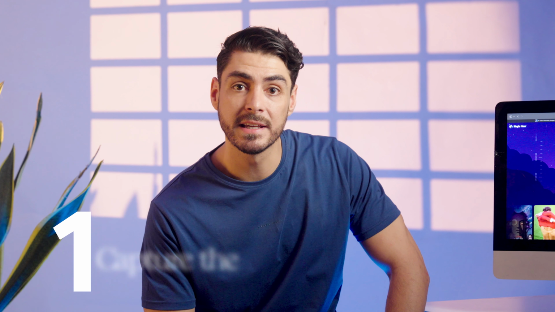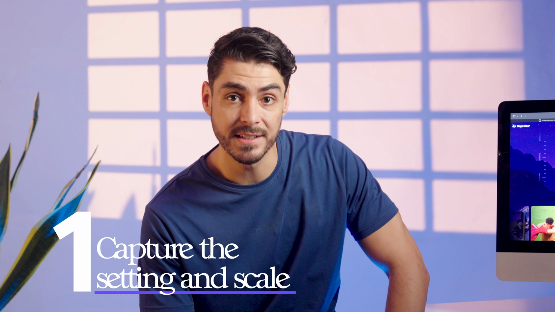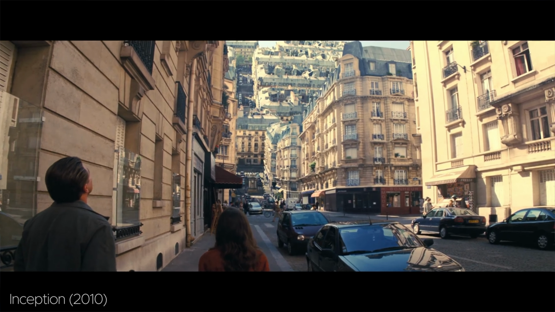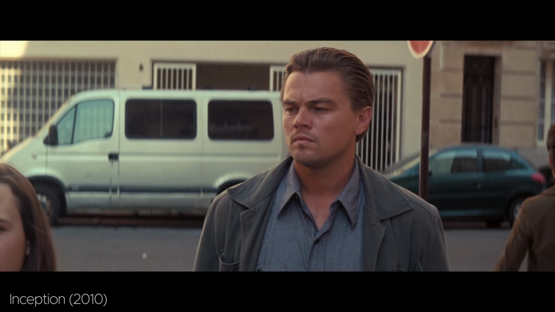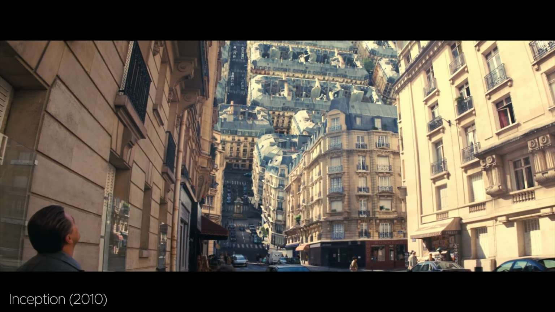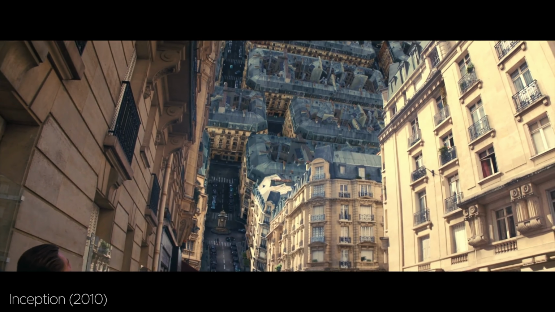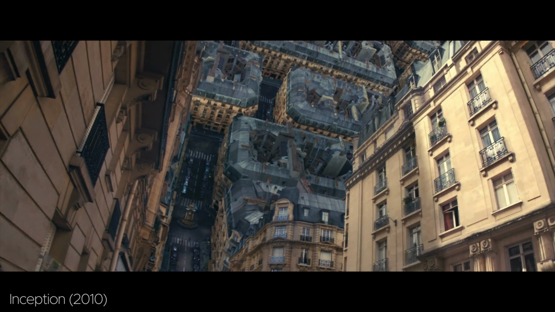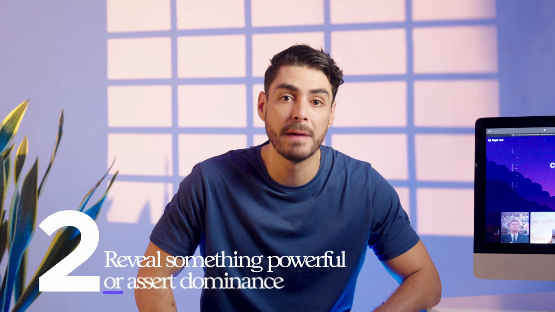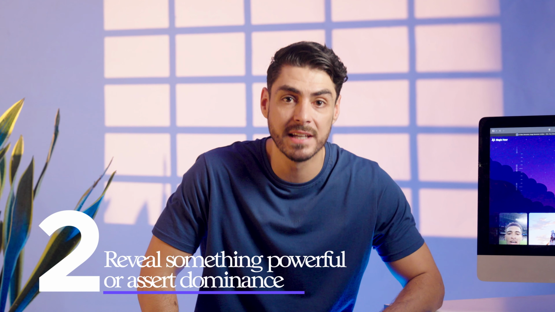Filmmakers use tilt up for 2 main reasons. First, to capture the setting or the scale of the scene. Like in Inception, Nolan uses tilt up to show the scale of the dream world. Secondly, tilt up is also used to reveal something powerful or assert dominance in a character.